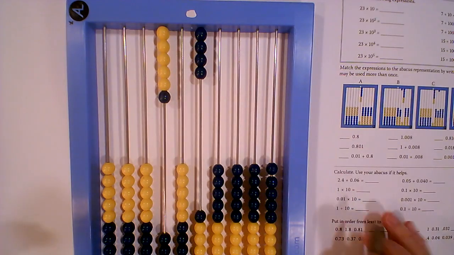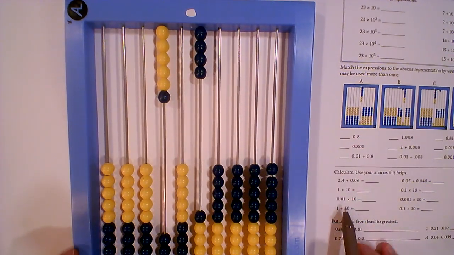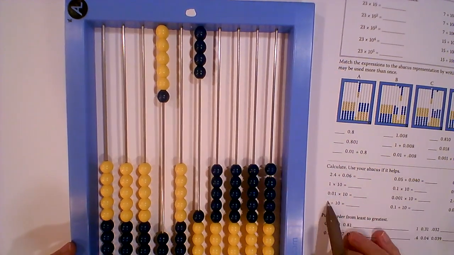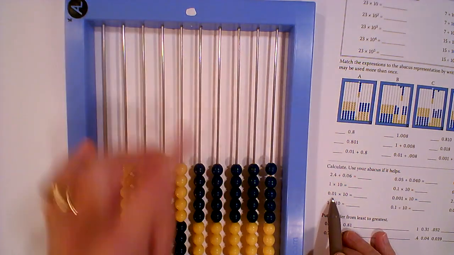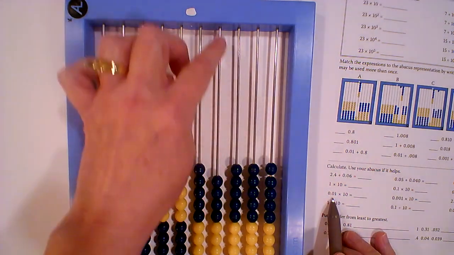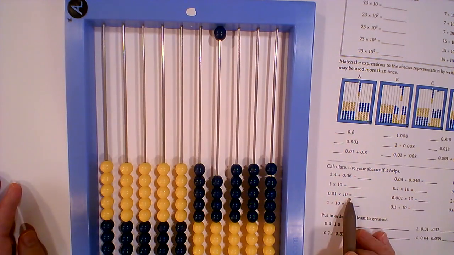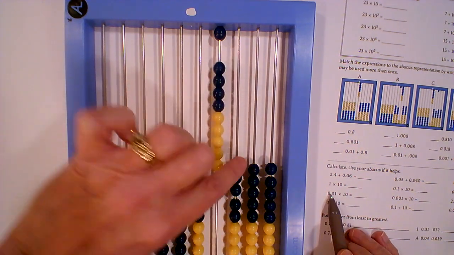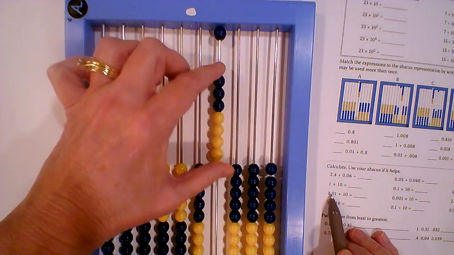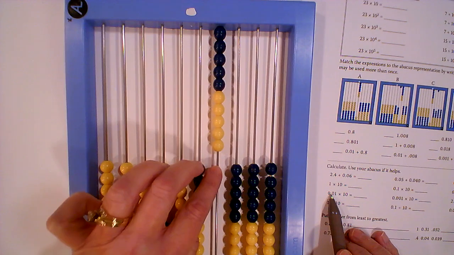Now let me go back to worksheet 14 just to solidify this a little bit more. Let's take a look at 0.01 times 10. So I have 0.01, which is 1 hundredth, and I'm multiplying it by 10. So I have 1 of them times 10, so I need 10 of them.